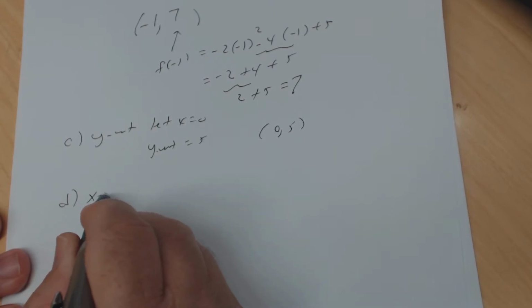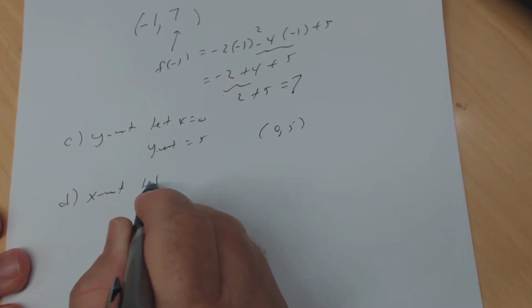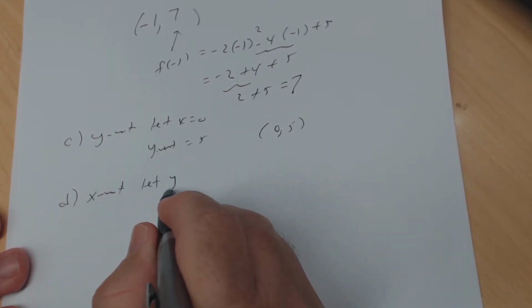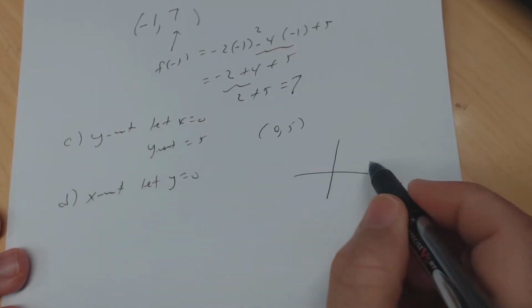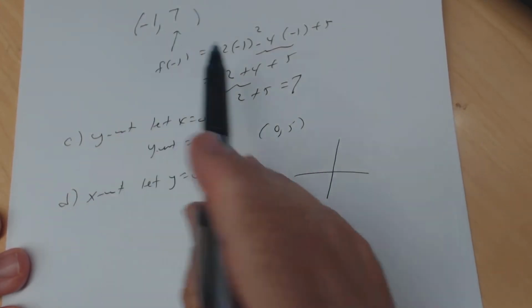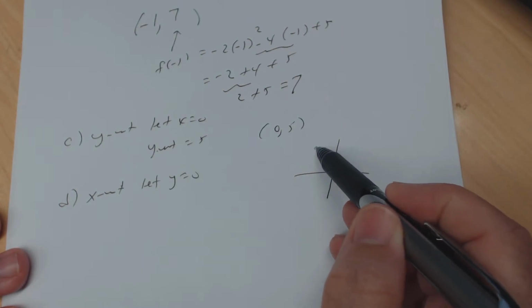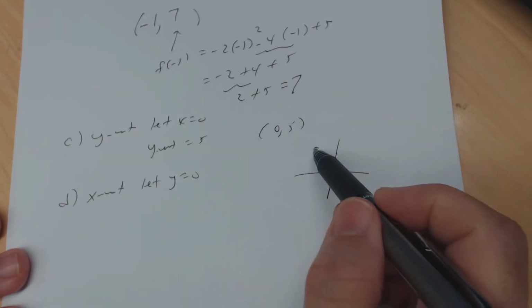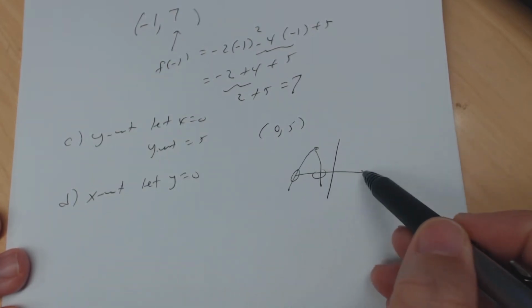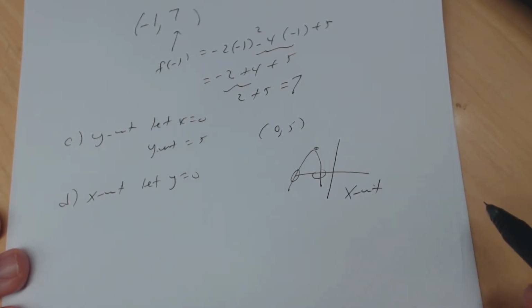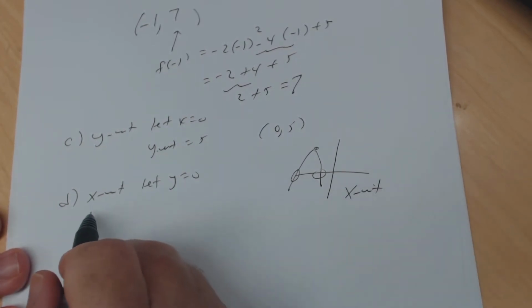D, let's find, do we have any x-intercepts? Well, if we do, we're going to let y equal 0. So let's see. My vertex is negative 1, 7. That's in the second quadrant. My parabola opens down. So yes, I will have x-intercepts. It will cross the x-axis. So we've got to find them.